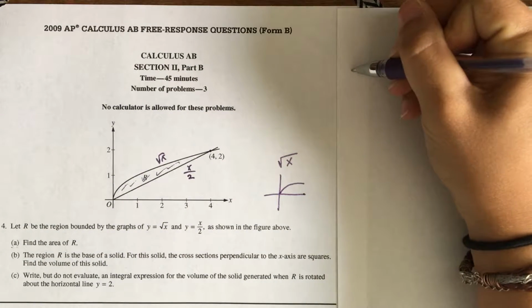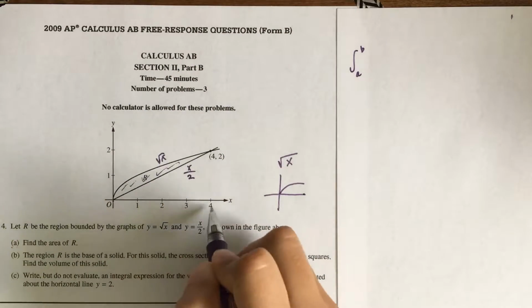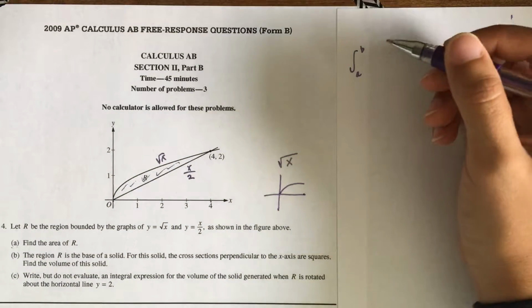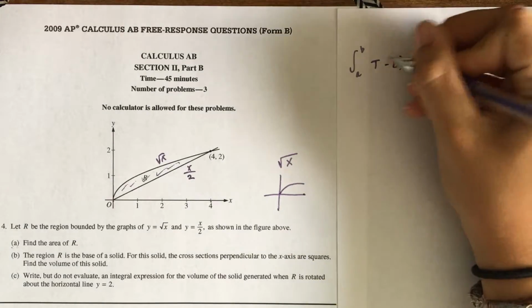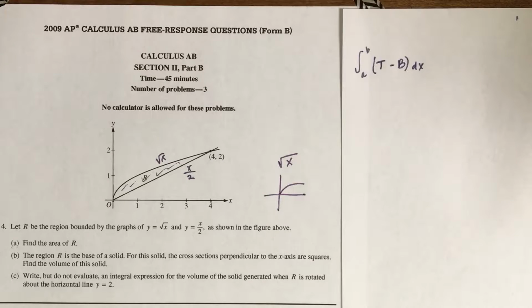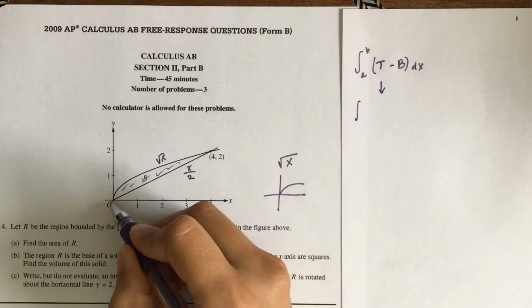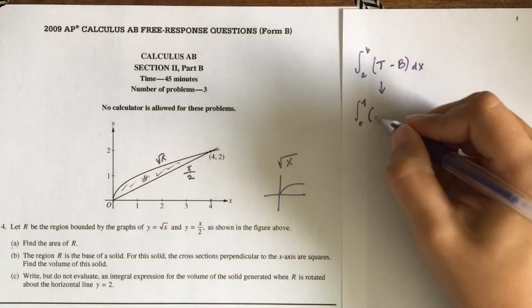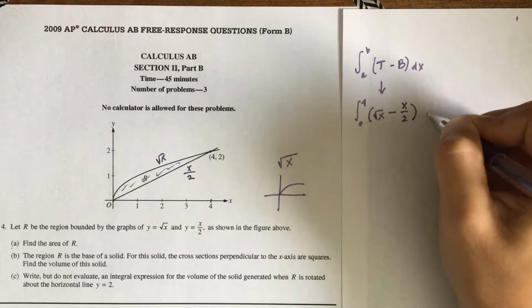So you're going to have to take the integral from a to b, which are the x values, so that would be 0 to 4 in this case, but I'm just going to say the formula right now. So the integral of a to b of the top function minus the bottom function. So that's just the general formula to find the area between two curves. So now we're going to plug this in. So in our case, we'll be taking the integral from 0 to 4 of top function root x minus bottom function x over 2 dx.